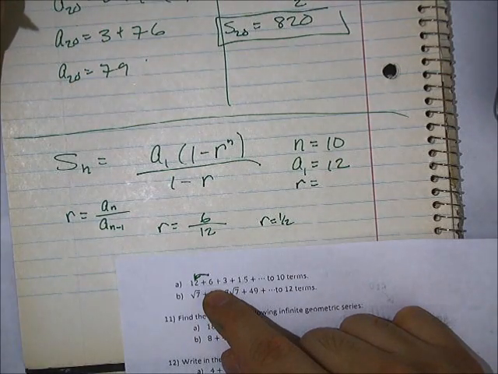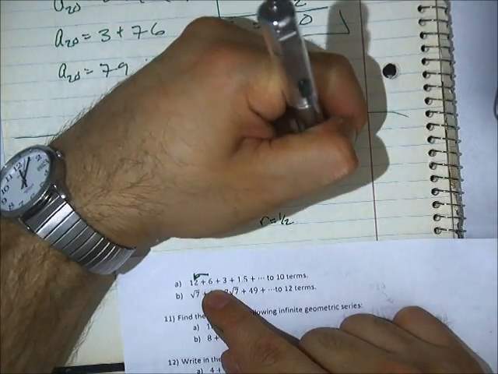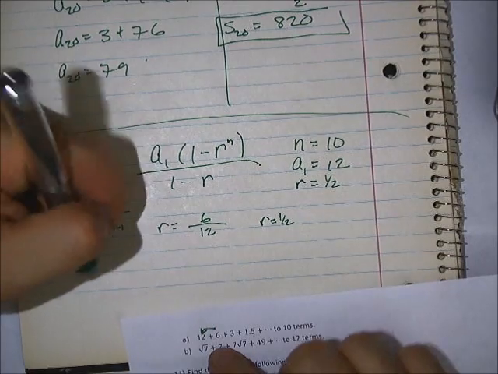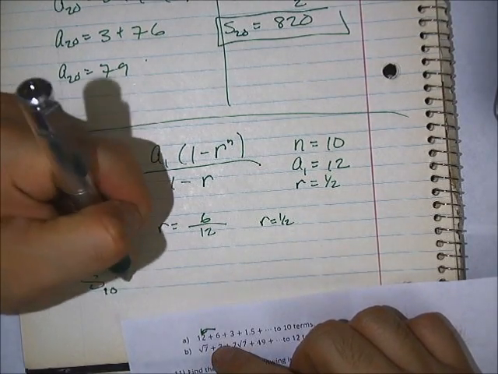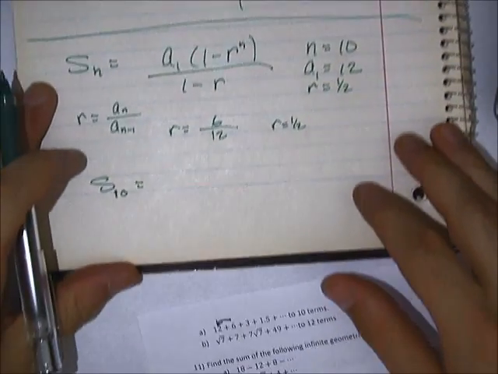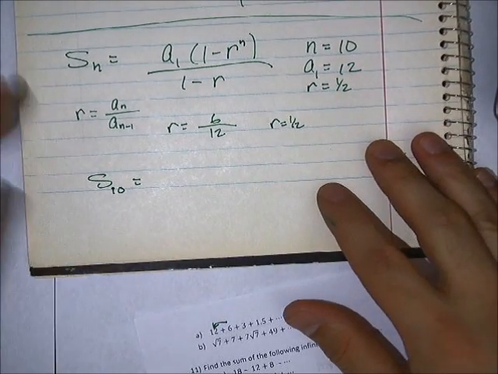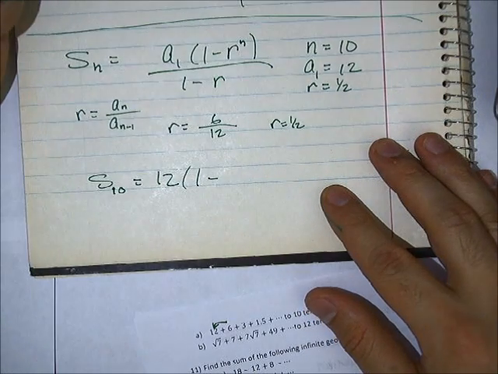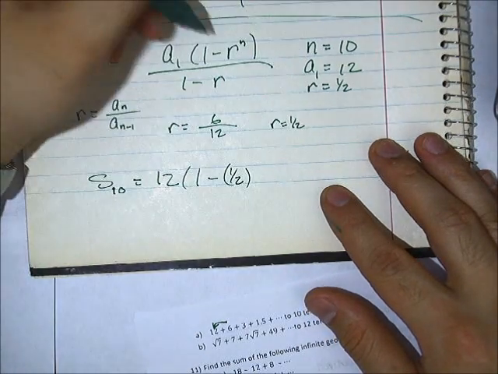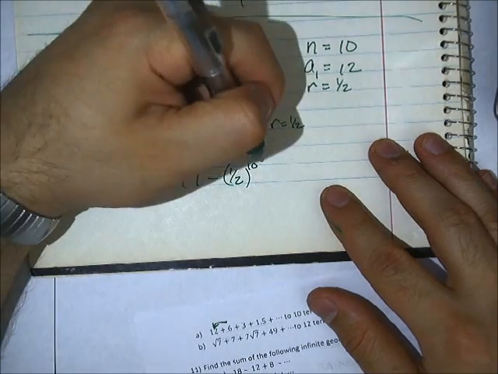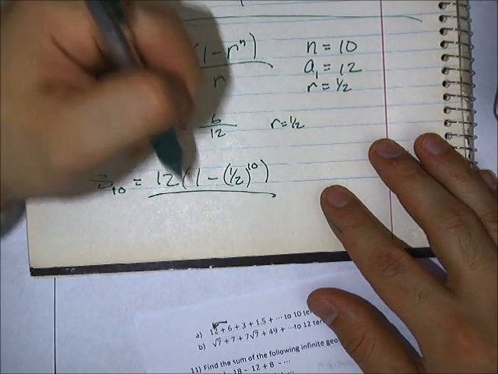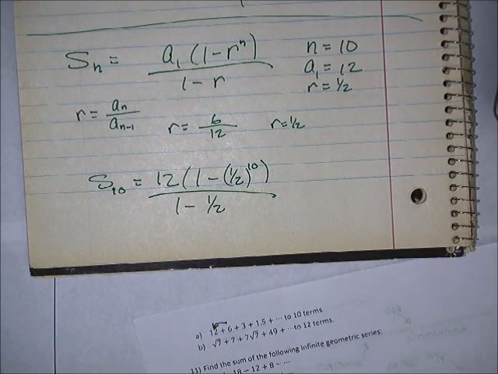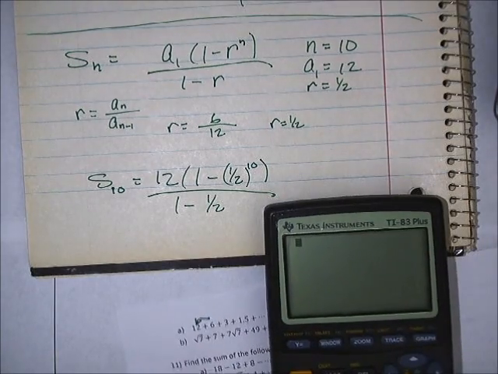So r equals 1/2. Now we know all the bits and pieces that we need to know. So the sum of the first 10 terms is equal to 12 times 1 minus 1/2 raised to the 10th power divided by 1 minus 1/2. And this is definitely a handy-dandy calculating device type problem.